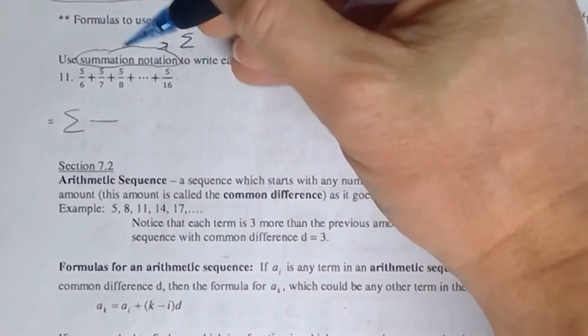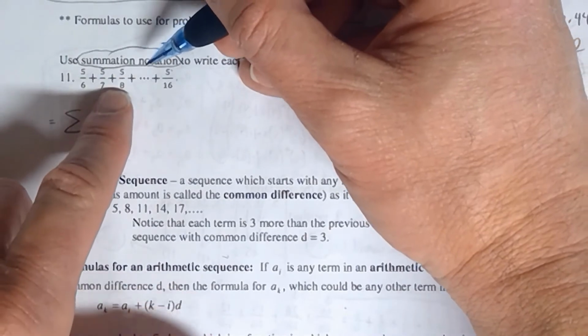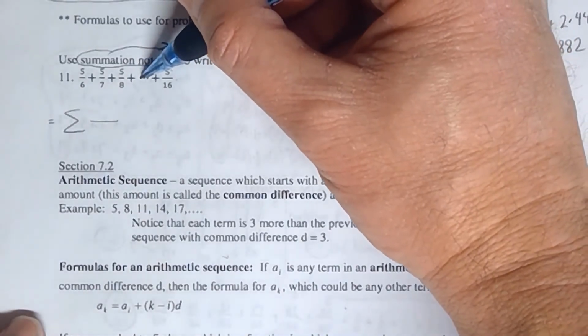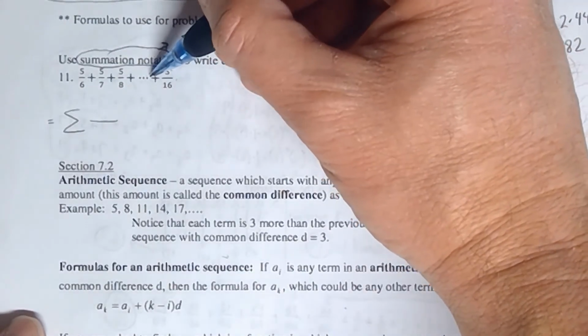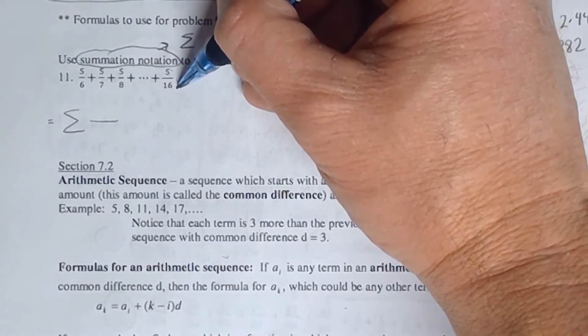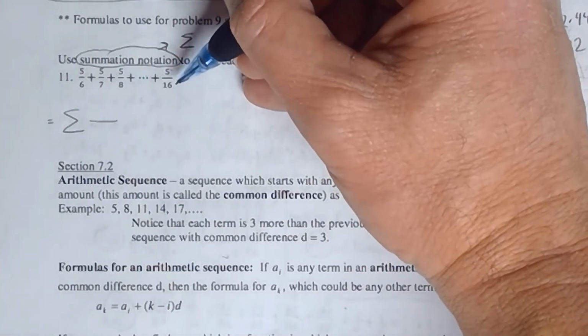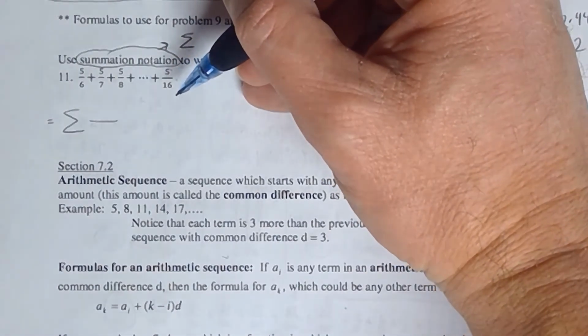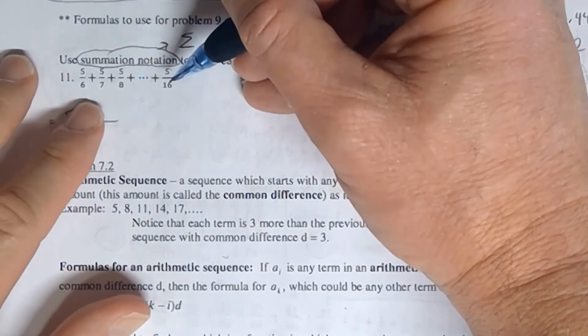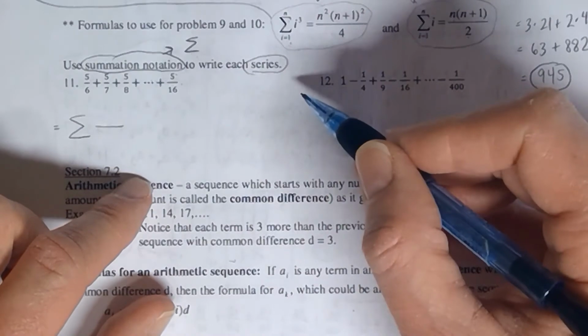Okay. But they follow a pattern here. You can probably tell that 5/6, 5/7, 5/8. You could probably tell that the next one's 5/9, and then 5/10, and then 5/11, and it's going to keep on going until it gets to 5/16, right? That's why they say 5/16 on the end. They're telling you that that's where it ends. Okay. Remember, this is not a full-blown sequence where the dot, dot, dot goes on forever, all right?